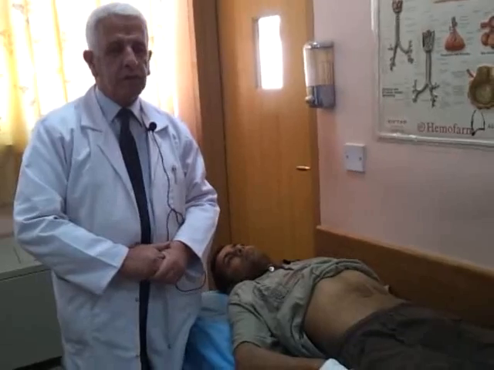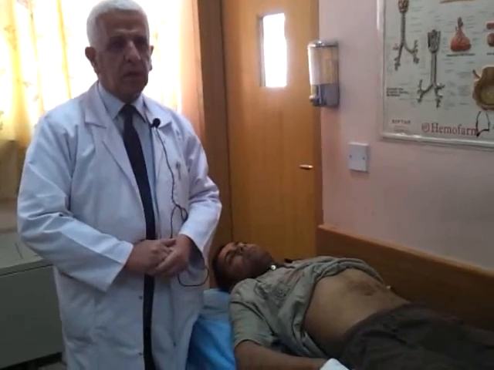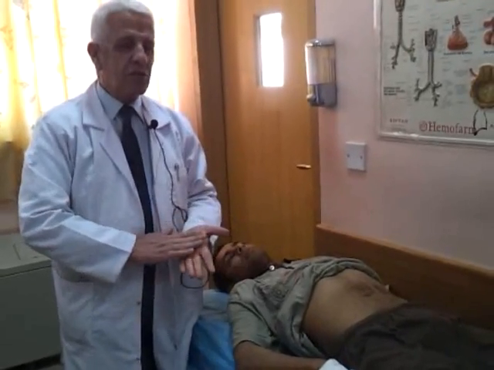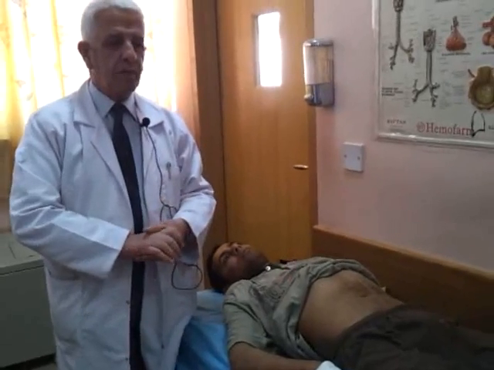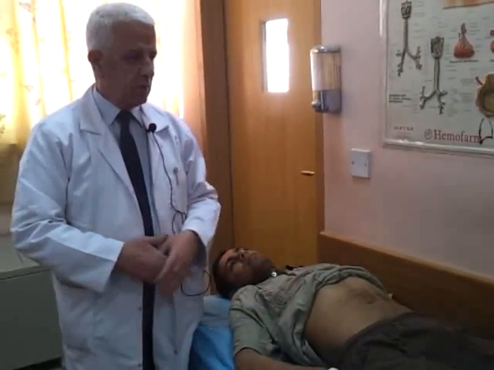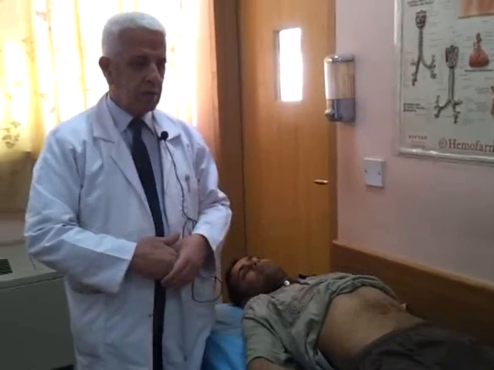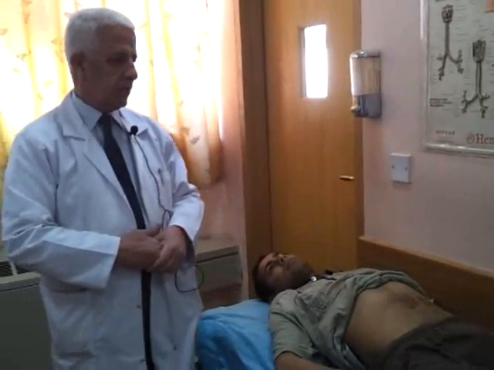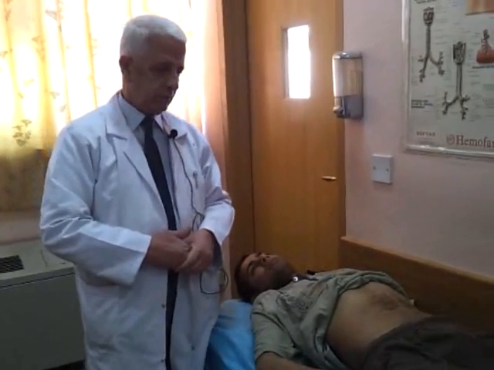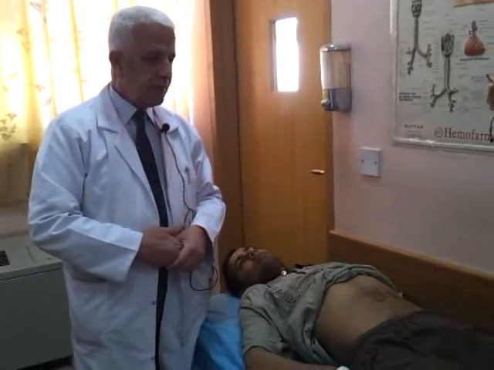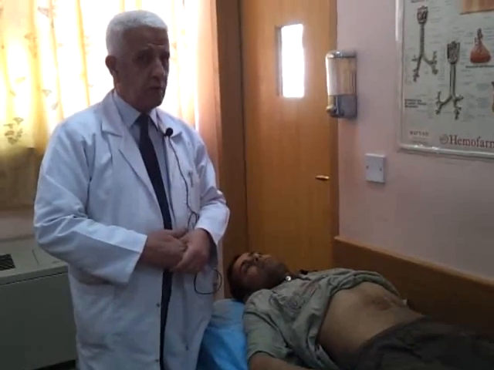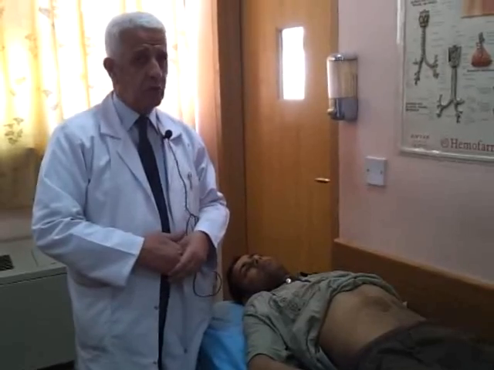The scaphoid abdomen is so flat and seen in emaciation, in severe weight loss, in malignancy. There are 10 points in inspection. First of all, the shape of the abdomen.